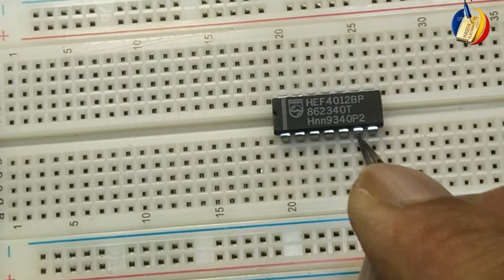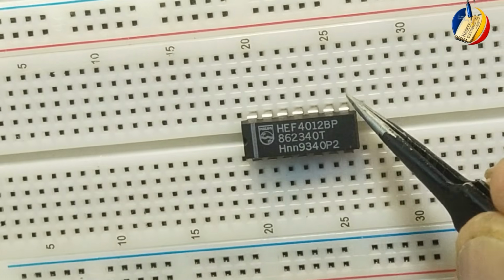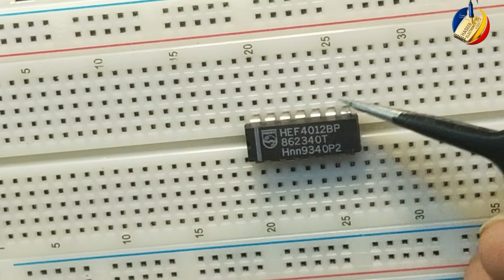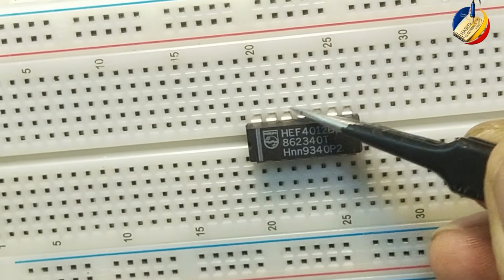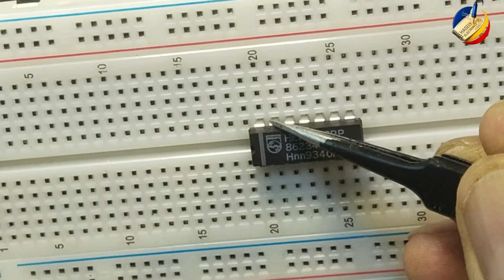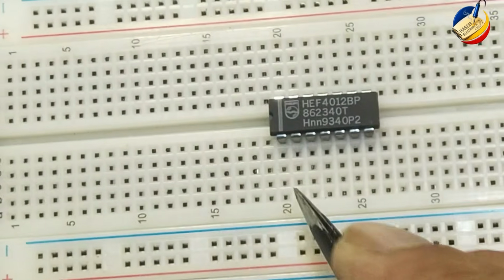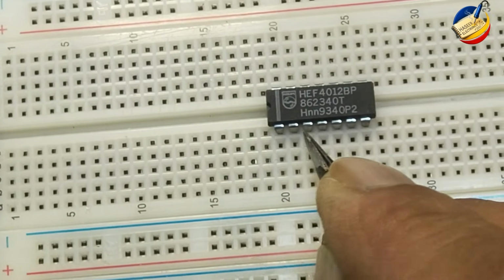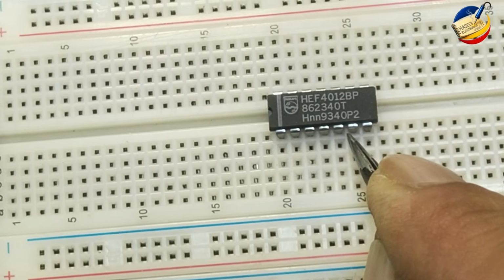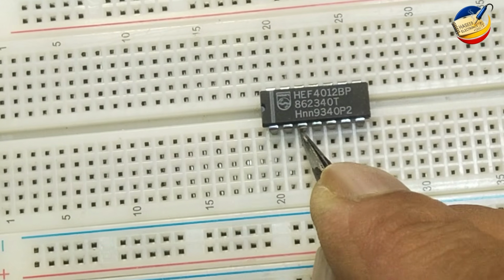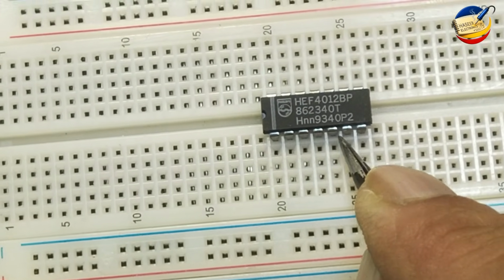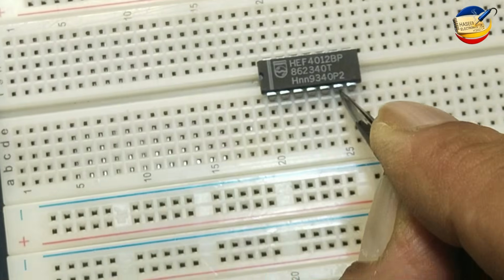Pin number 6 not connected, 7 ground. Pin 8 not connected, 9, 10, 11, 12, 4 inputs, 5th output, and this is power supply pin. Same here, output 1, 2, 3, 4. These 4 are from pin number 2, 3, 4, 5. Inputs, pin number 6 not connected.